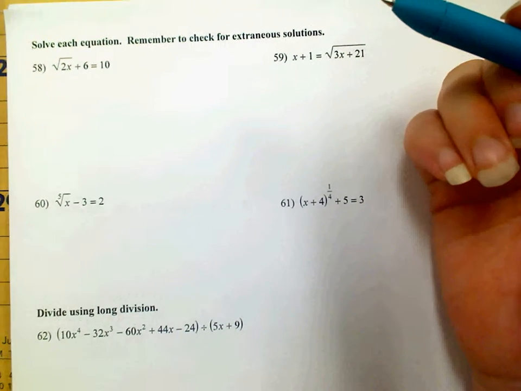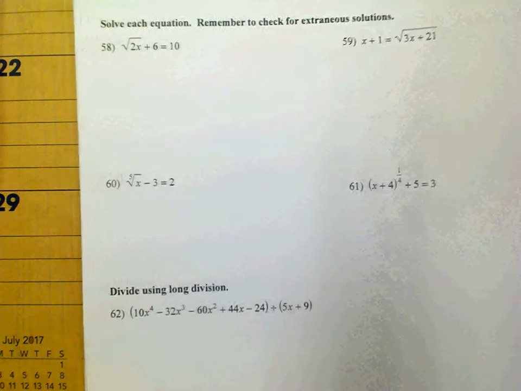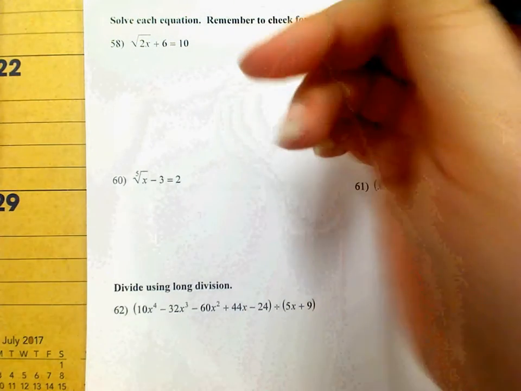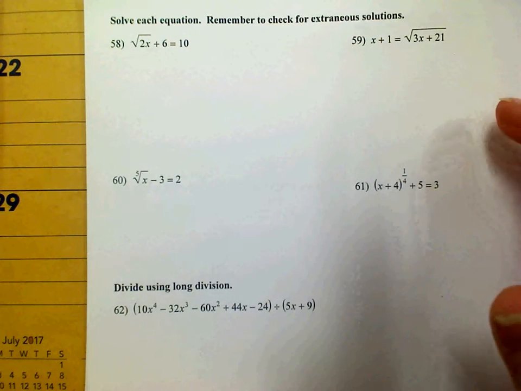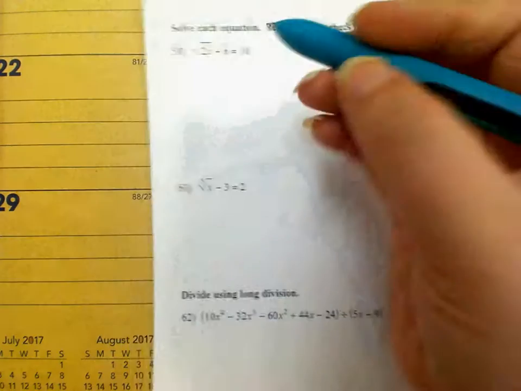Alright, number 58 says solve the equation. Remember to check for extraneous solutions. Extraneous solutions are solutions that work for the manipulated equation, but not the initial. So anytime you start with a square root or an even root, that's kind of an issue, but if it's not an even root, you don't really need to worry about it.